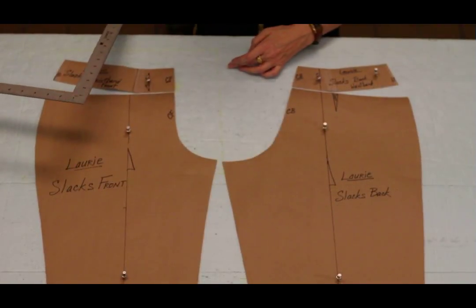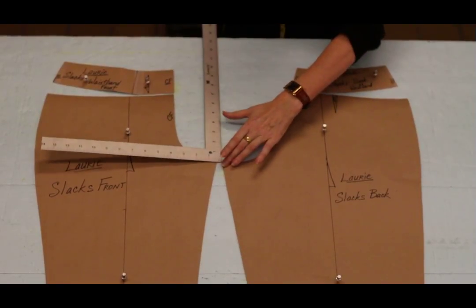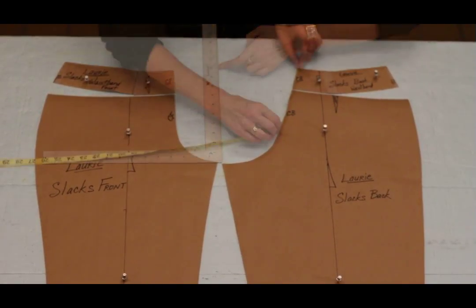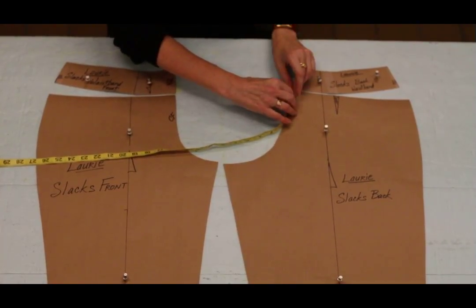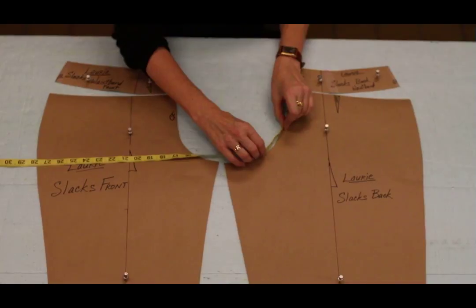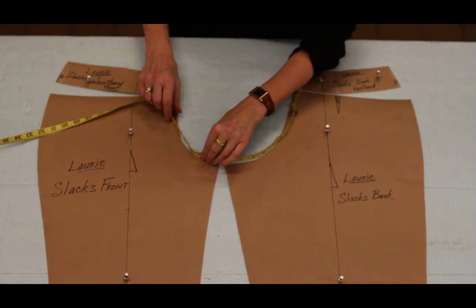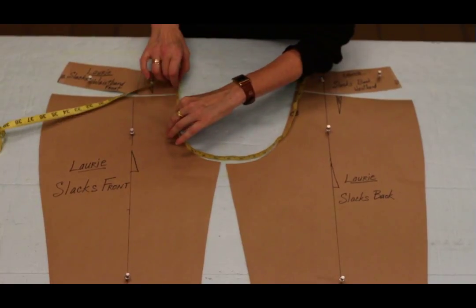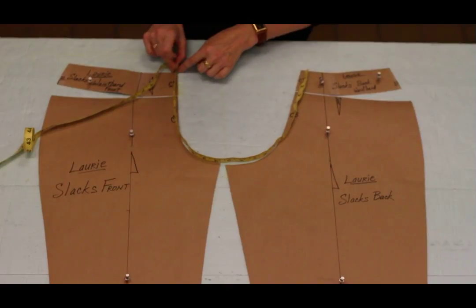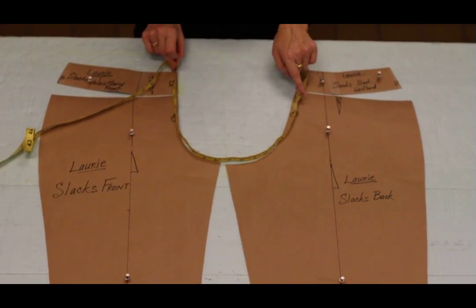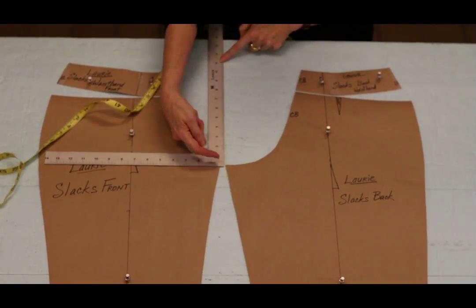The measurement from waist to the crotch is called the crotch depth. The crotch length is the measurement from the waist in the back along the curve in the seat of the trousers, crossing the inseam and going up the front of the pants pattern, up the front of the torso to the waist. This is the crotch length as opposed to the crotch depth.